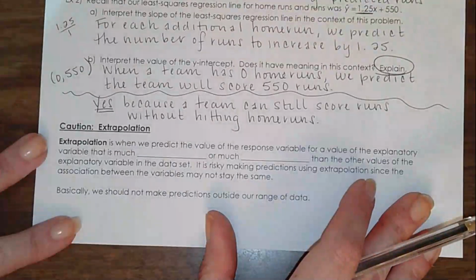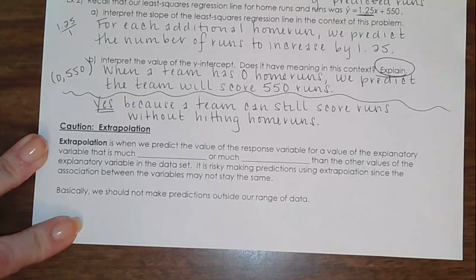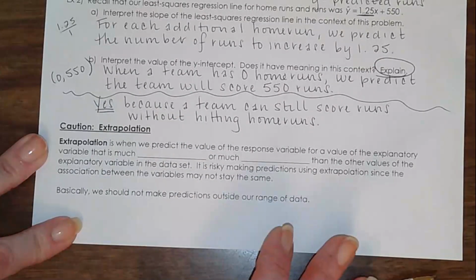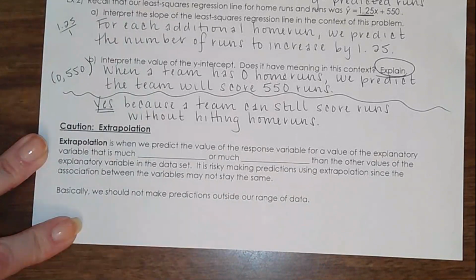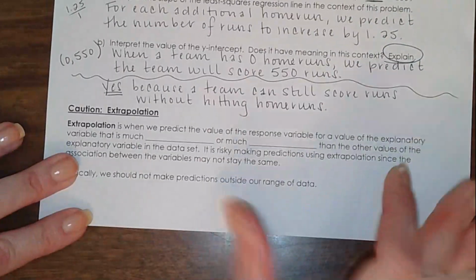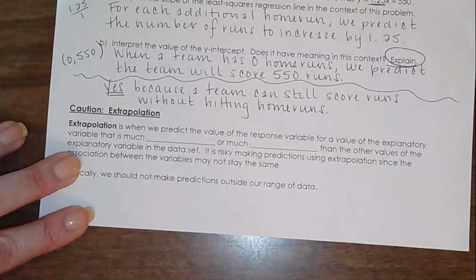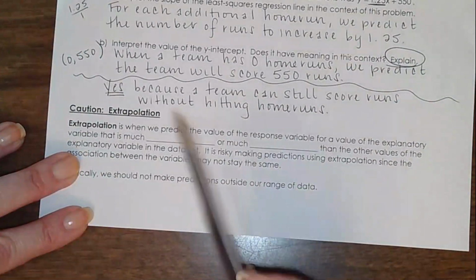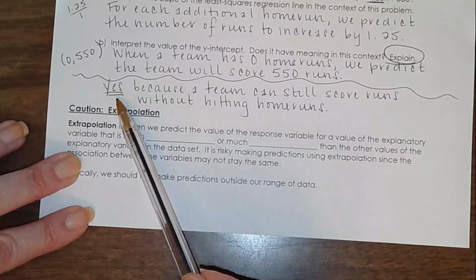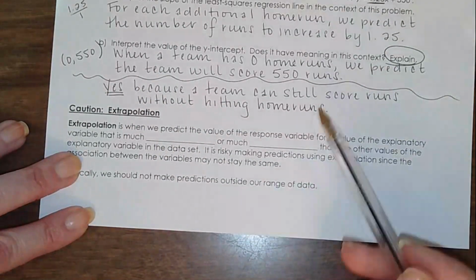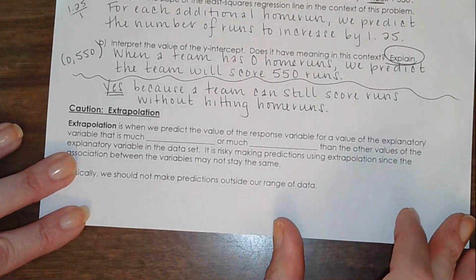Certainly, like I said, be cautious when the y-intercept is negative. Certainly if the y-intercept was negative 550, it wouldn't make sense because no matter how bad the team is at baseball, the fewest number of runs they could score would be 0. Not negative. But like I said, a lot of times we don't have data around the y-intercept, so the y-intercept could maybe not necessarily have meaning in context. But this one, a lot is based on your explanation. And I assure you for the quiz on this chapter, there will be enough information in the problem so you can understand what's going on with the y-intercept and make the decision you need to make on whether or not it has meaning in context.